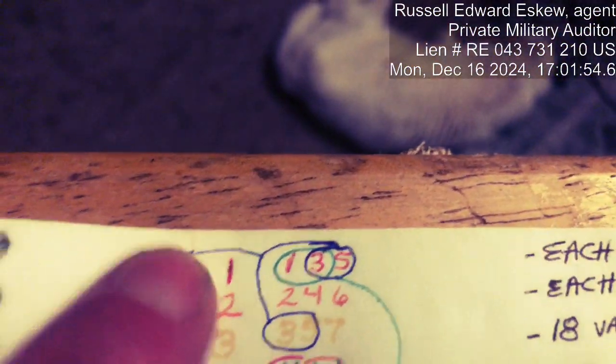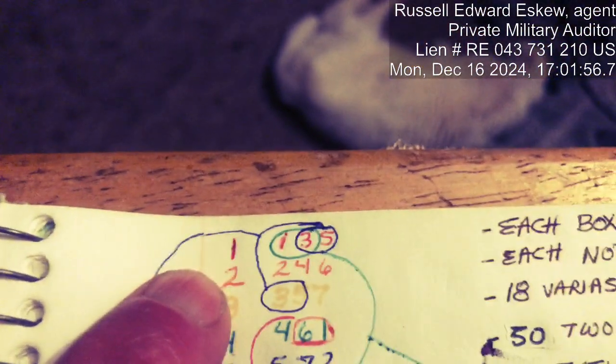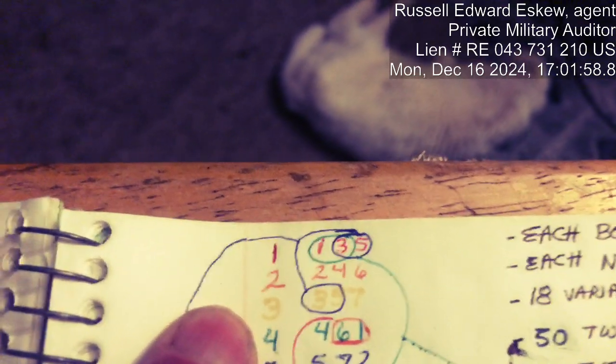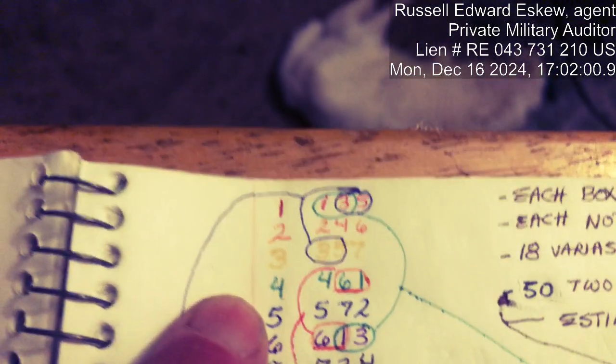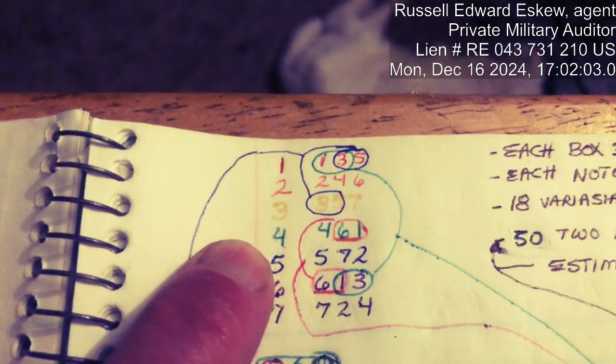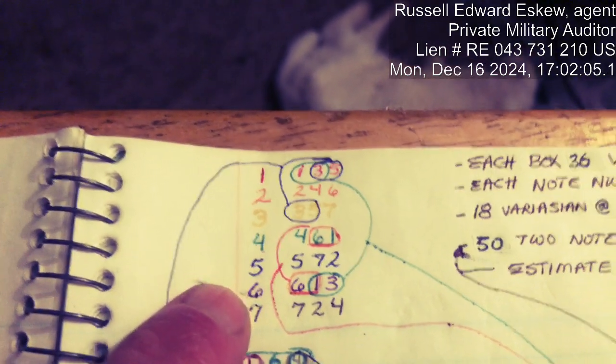And so red is for the number 1 chord. Orange is for the number 2 chord. Yellow is for the number 3 chord. Green is for the number 4 chord. 5, 6, 7.